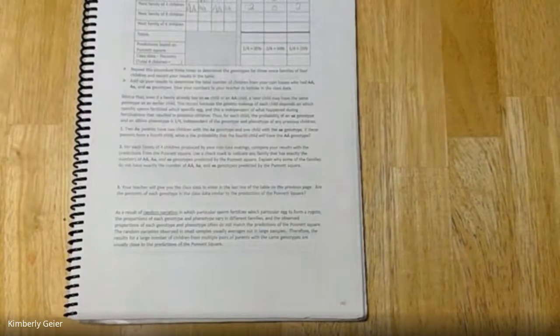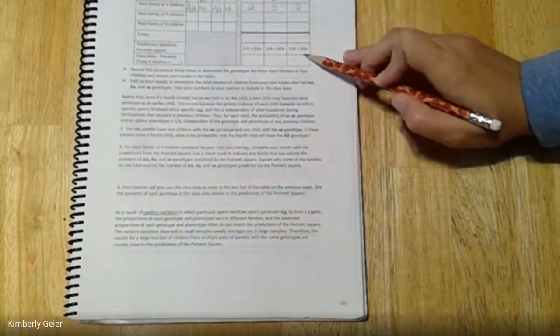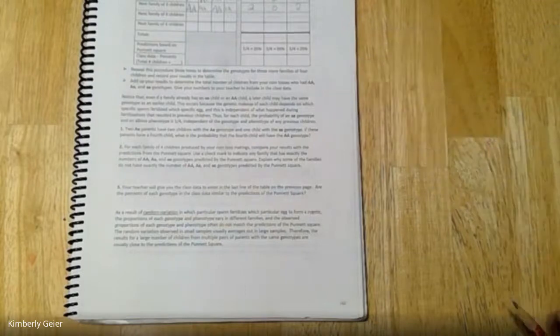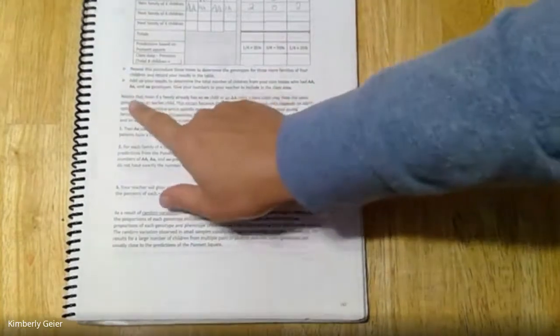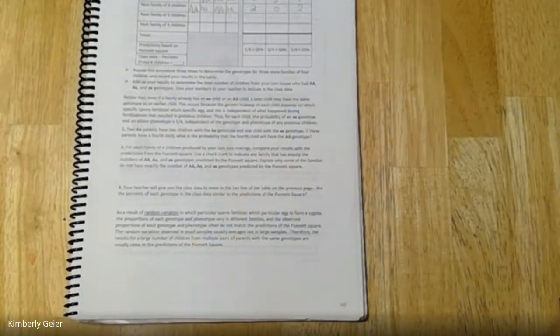So hopefully you have gotten your percents, and our predicted percents would have been 25, 50, 25. But then let's look here. It says, notice that even if a family already has a little a child or a big A child, a later child may have the same genotype as an earlier child.